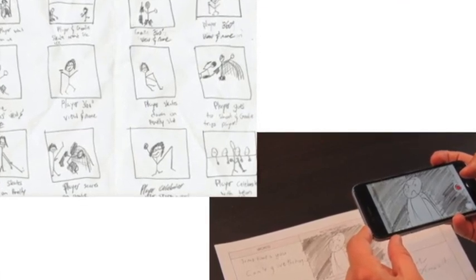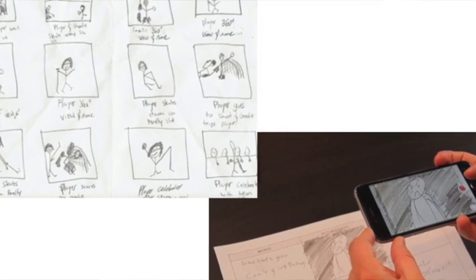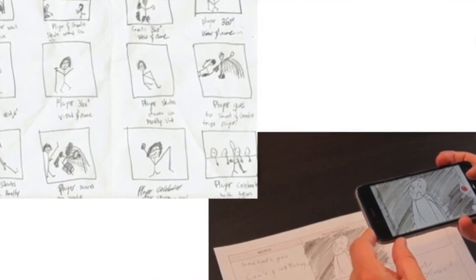And then you put it in a slideshow, and you'll see a story move. And it brings it to life.